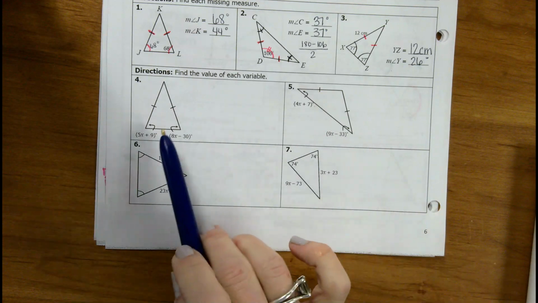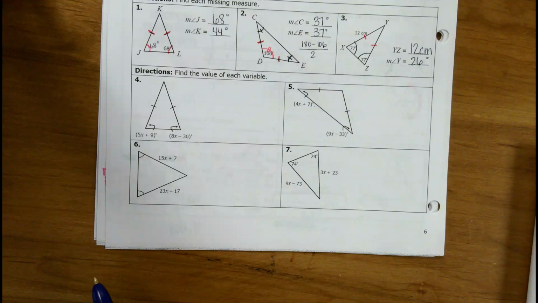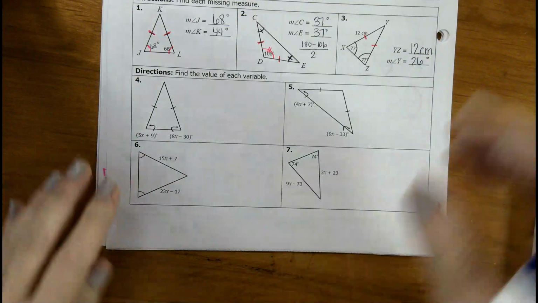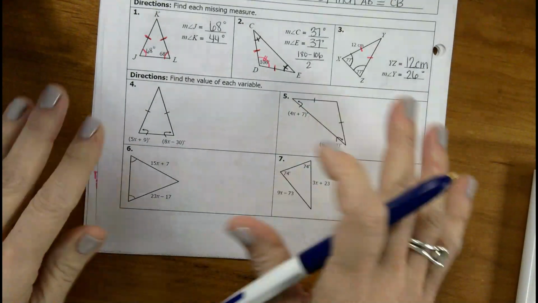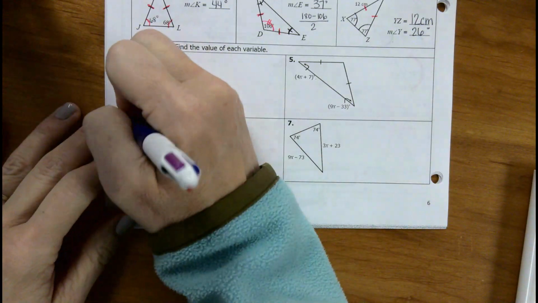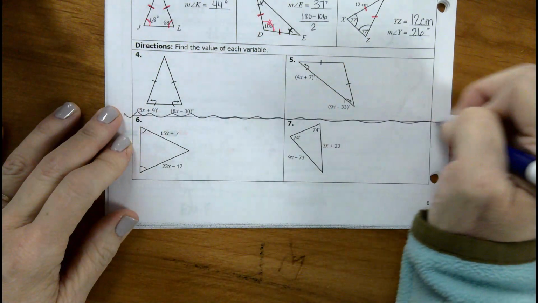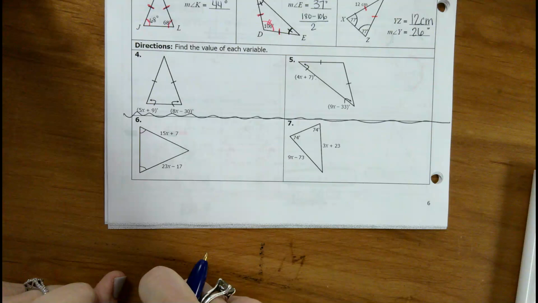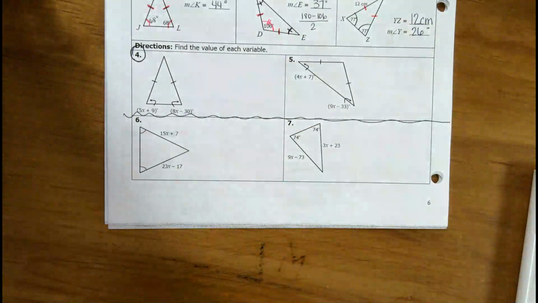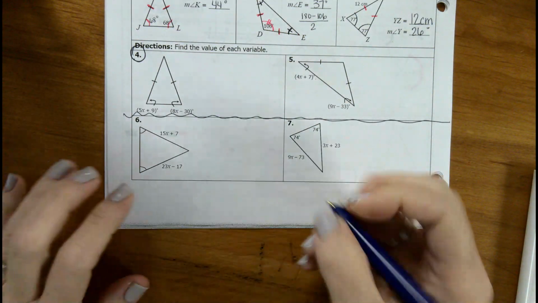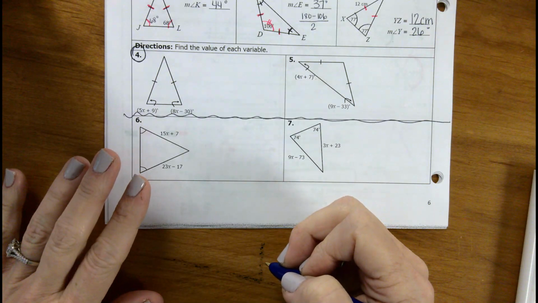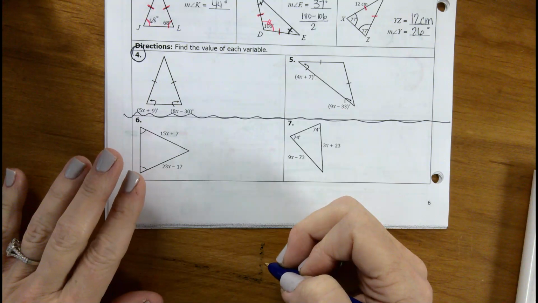So it looks like 4 and 5 are very similar, and it looks like 6 and 7 are very similar. So I would like to just do one of each, one of each type. I would like somebody to choose between 4 or 5. 4. Got it? Okay, somebody choose between 6 and 7. Okay, vote. Raise your hand for 6. Raise your hand for 6. Raise your hand for 7.